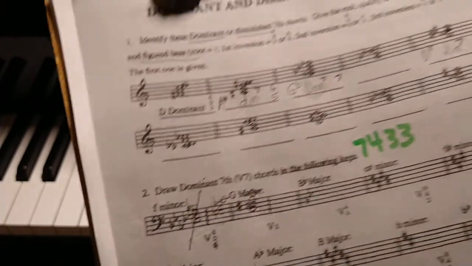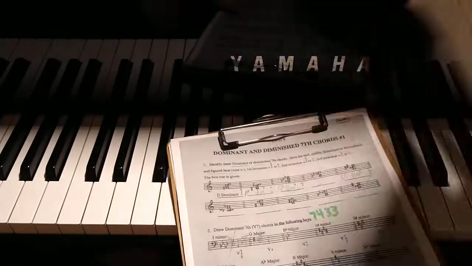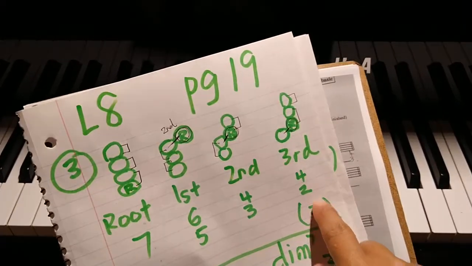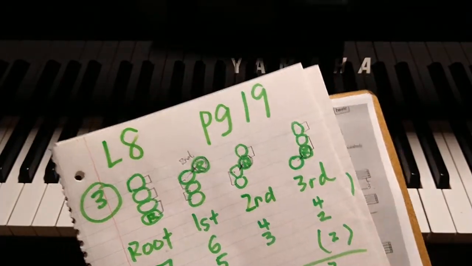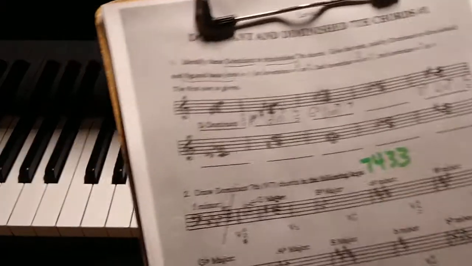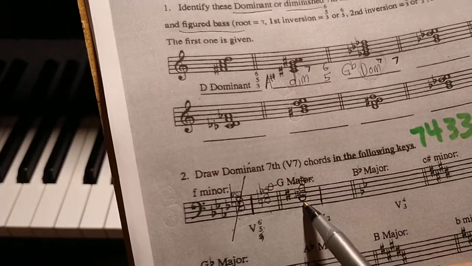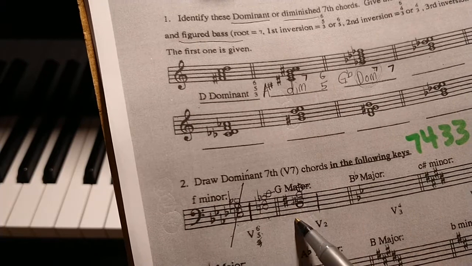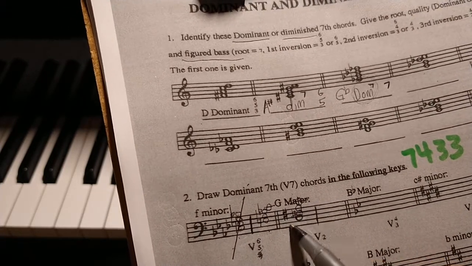Number 2. Just now we talked about number 2 already. Let's go back one page. Number 2 is also 4-2. It's also third inversion. That means you move 3 of your notes up. But sometimes, for me, it's easier to move 1 note down than 3 notes up. So in this case, I'm going to move that C down.